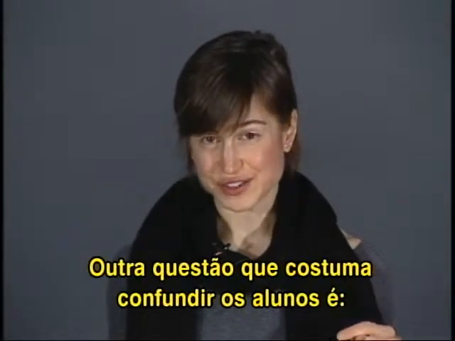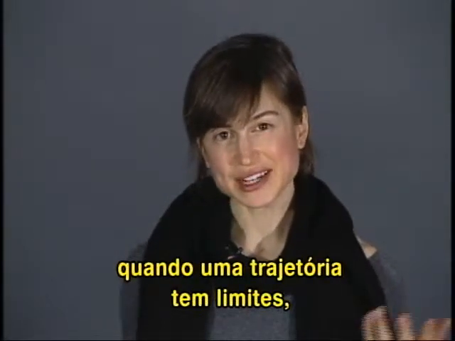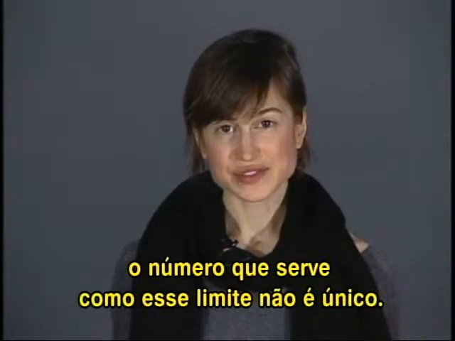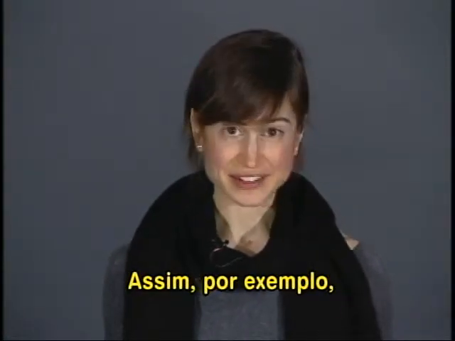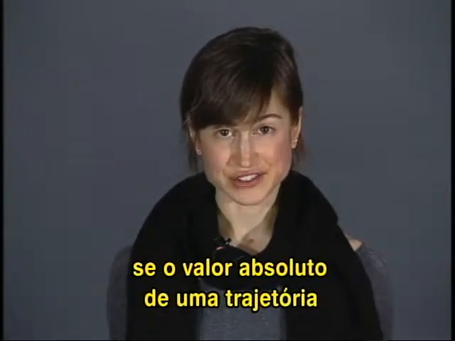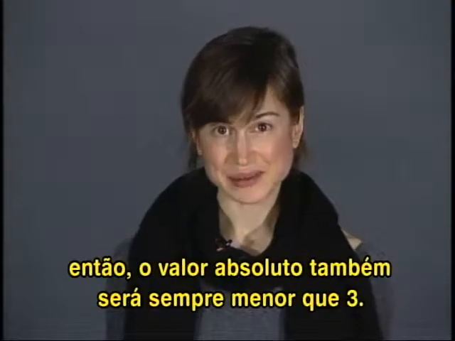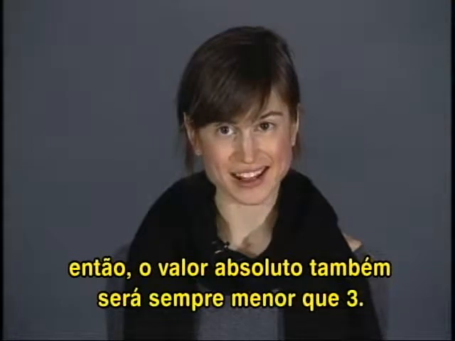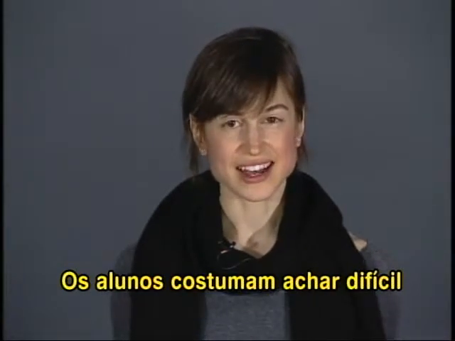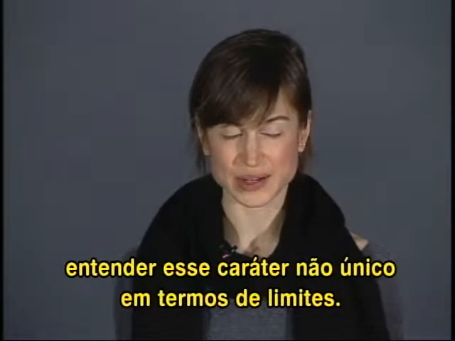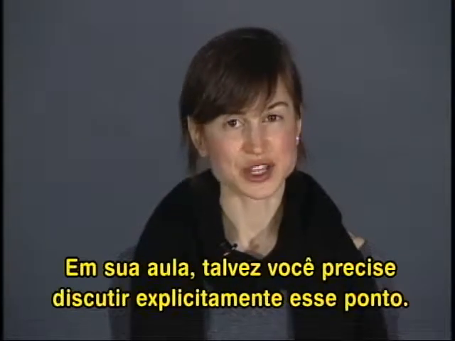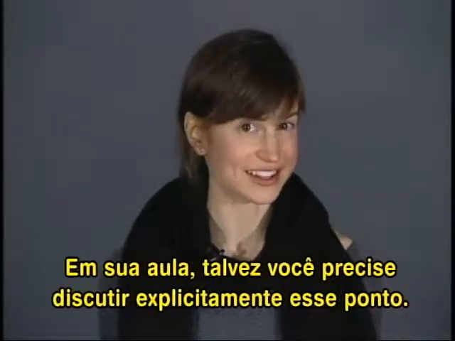Another issue that often confuses students is that when a trajectory is bounded, a number that serves as a bound for that trajectory is not unique. So, for example, if the absolute value of a trajectory is always less than 2, well, then the absolute value is always less than 3 as well. So students often find it difficult to handle this non-uniqueness in terms of boundedness. So that's something you may have to discuss explicitly in your class.